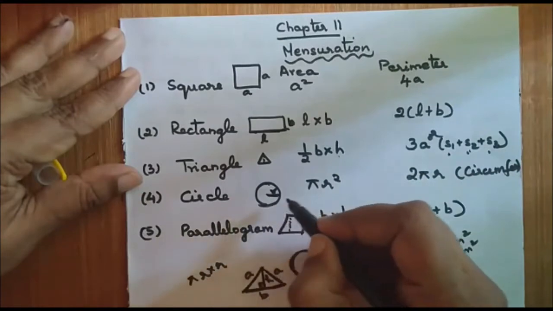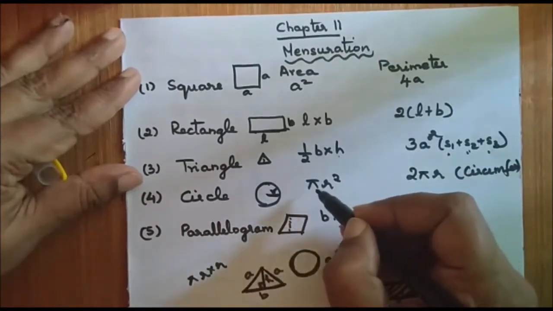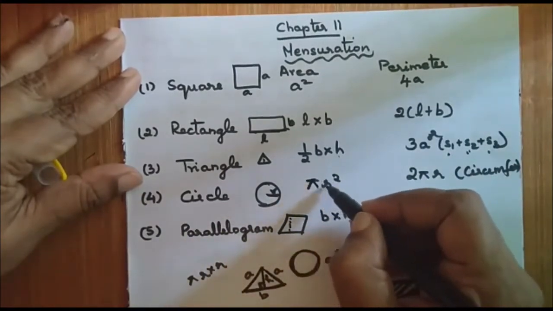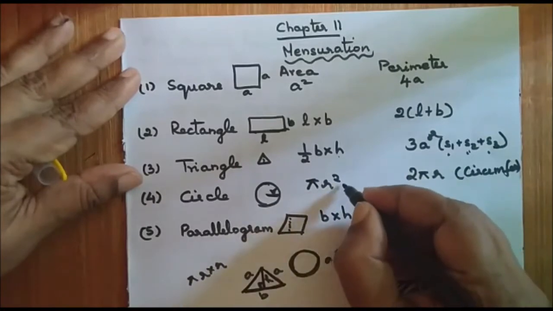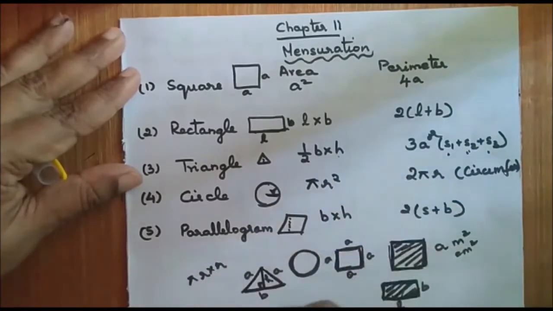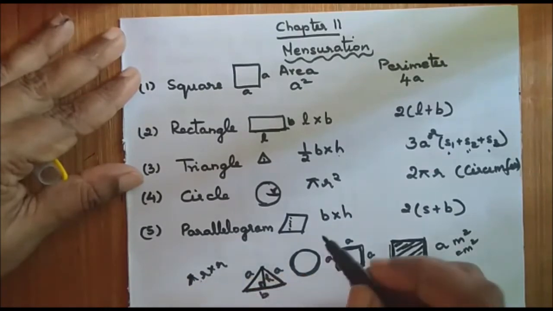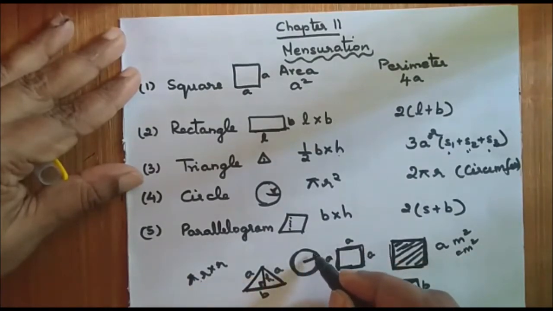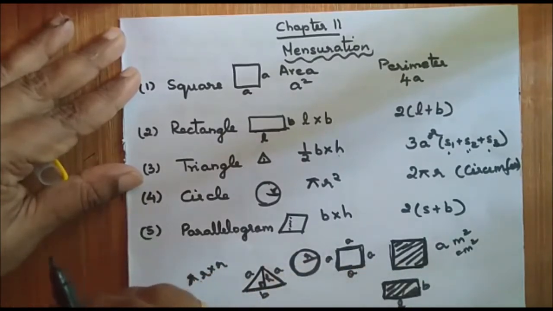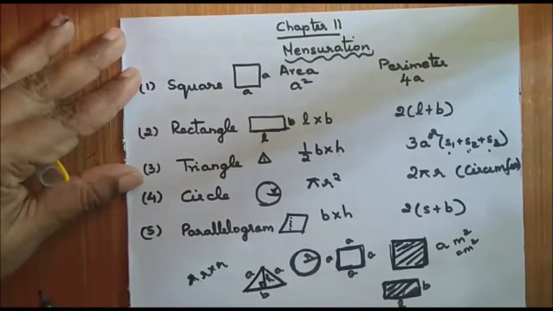Now we'll go to the area of a circle. A circle's area is given by pi r squared. What is pi r squared? Pi r squared is nothing but pi into r into r, where r is the radius. And what is the value of pi? Pi is given as 22 by 7 or 3.14.